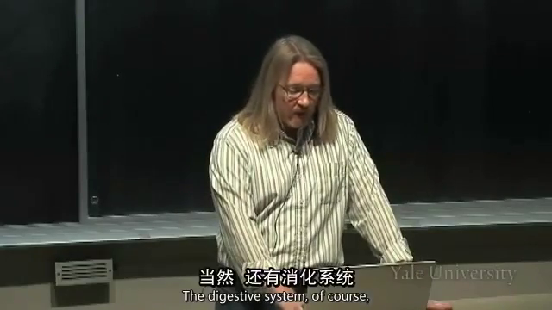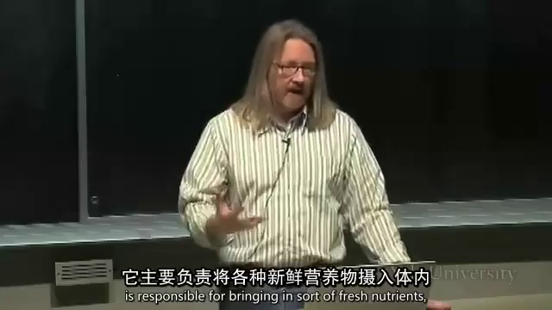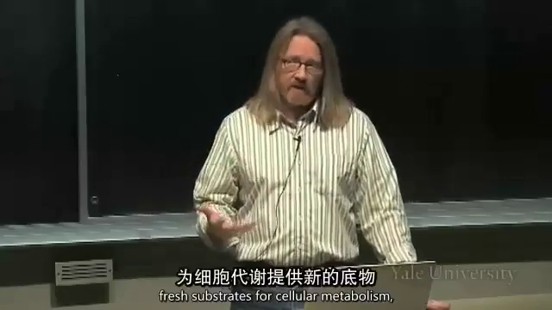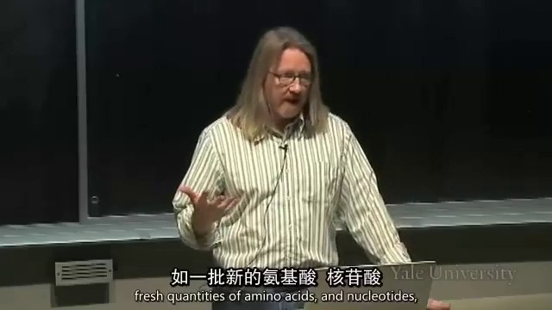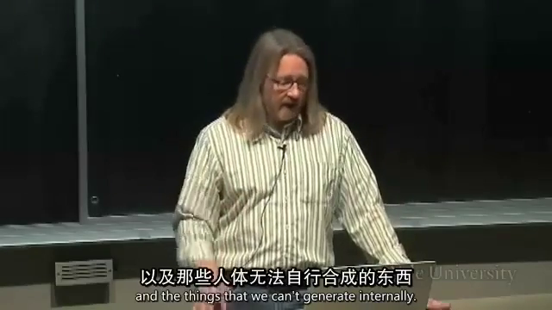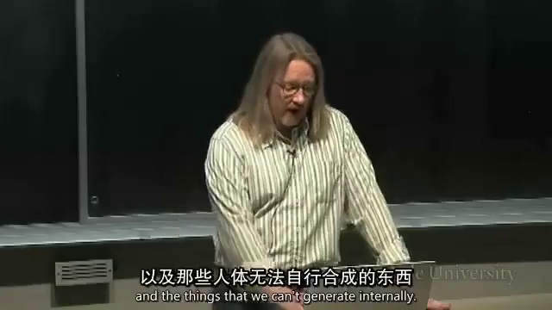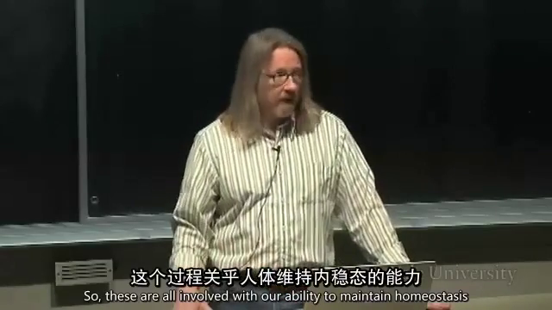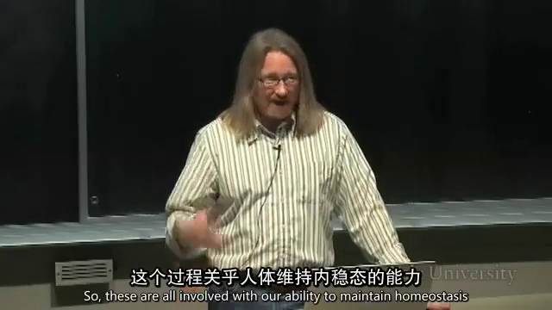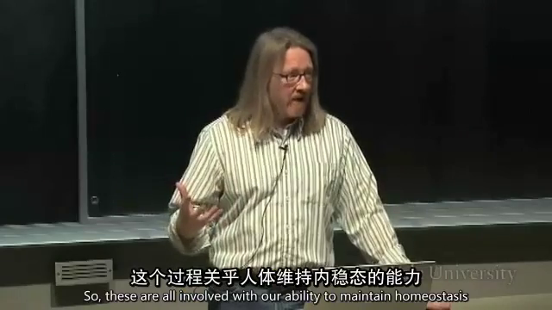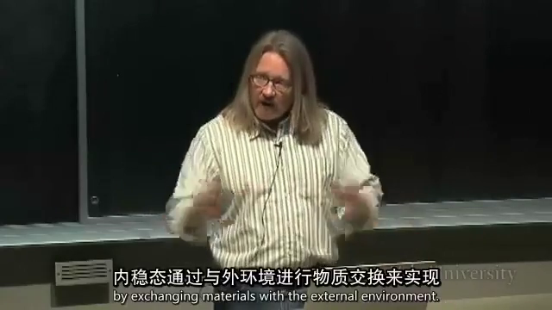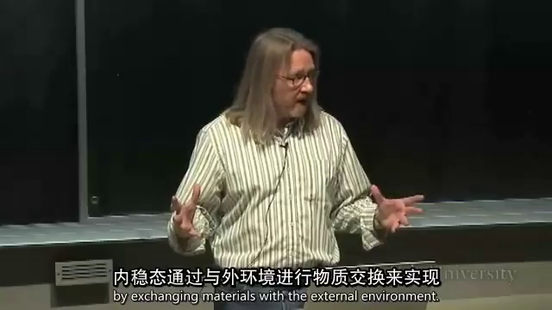determines the internal composition with regard to that ion, right? And the digestive system, of course, is responsible for bringing in fresh nutrients, fresh substrates for cellular metabolism, fresh quantities of amino acids and nucleotides, and the things that we can't generate internally. And so these are all involved with our ability to maintain homeostasis by exchanging materials with the external environment.